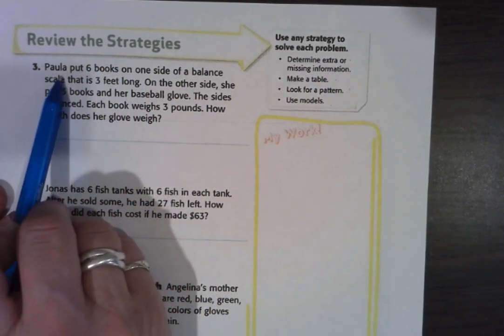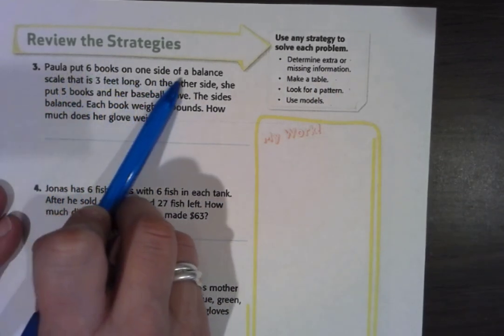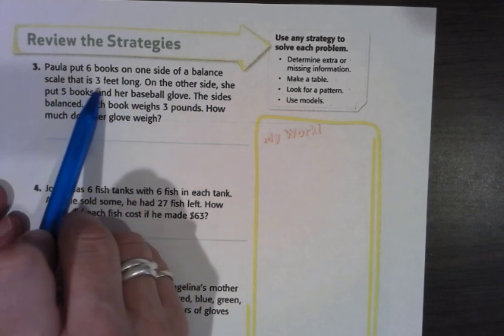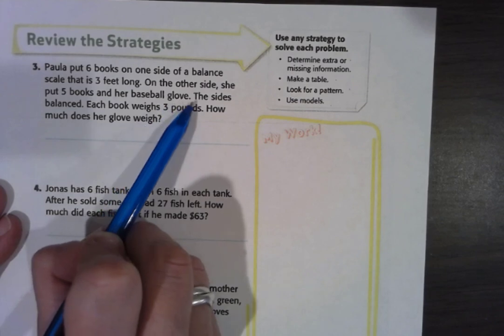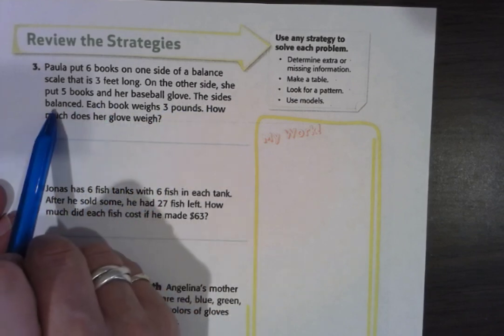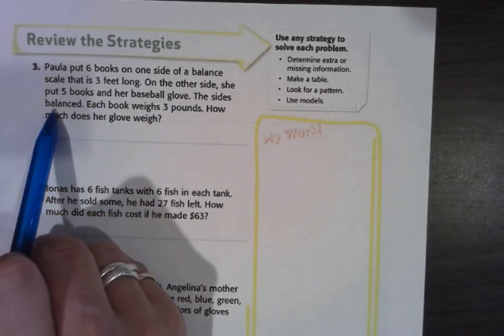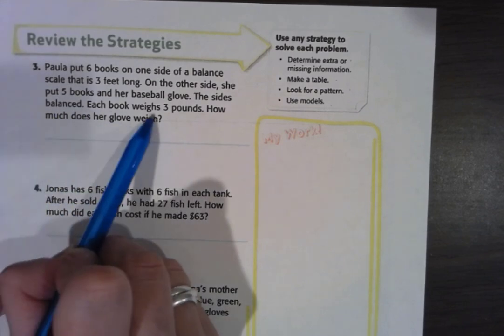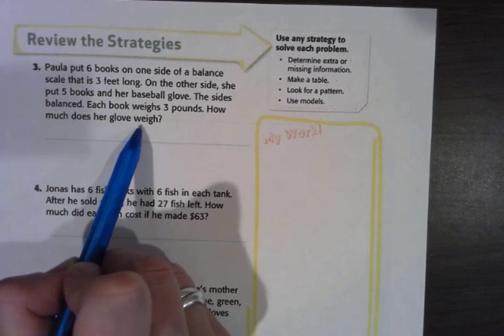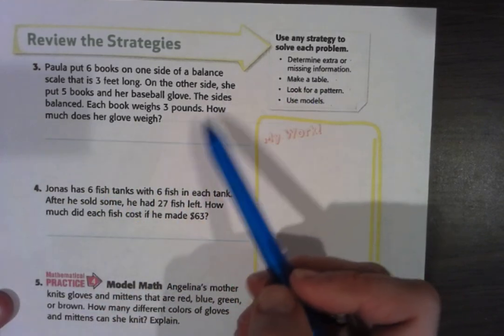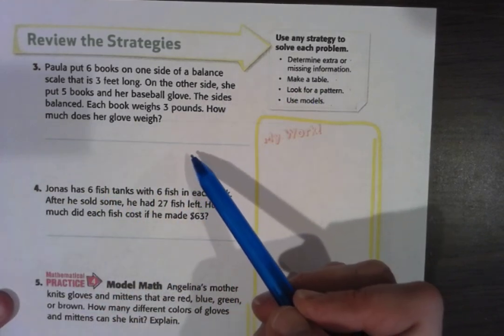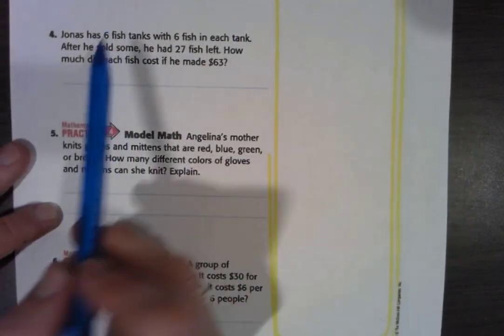I will read them. Paula put 6 books on one side of a balance scale that is 3 feet long. On the other side, she puts 5 books and her baseball glove. The sides balanced, which means they sat evenly. Each book weighs 3 pounds. How much does her glove weigh? Did you have extra information? Are you able to solve that? If so, what's the answer?